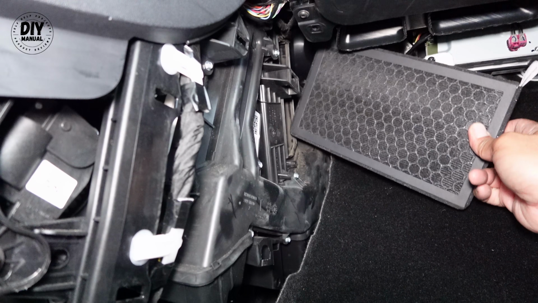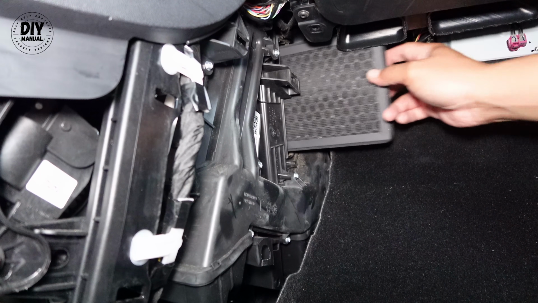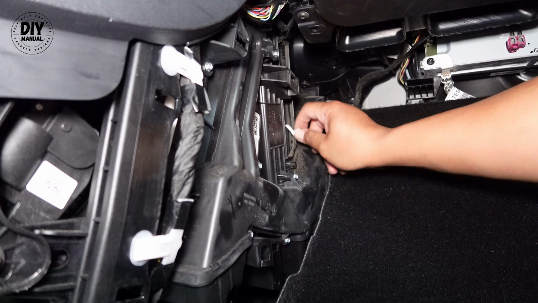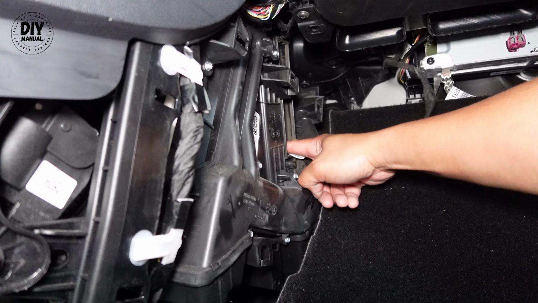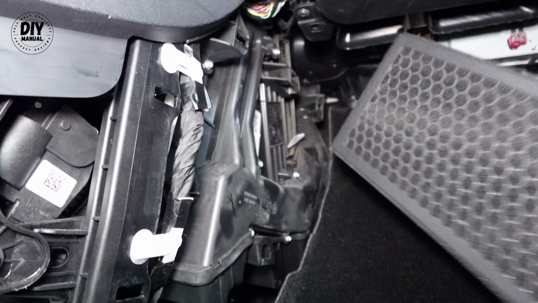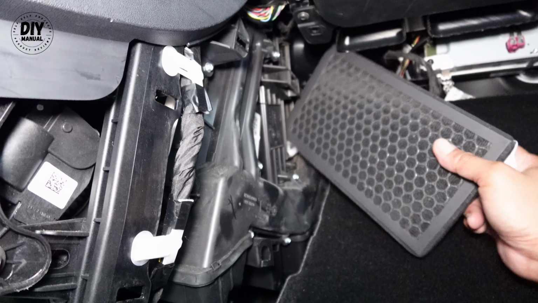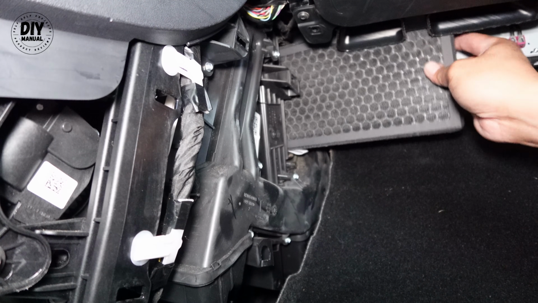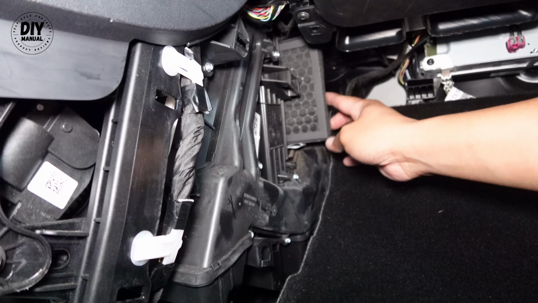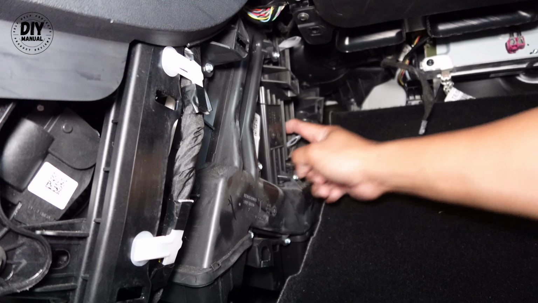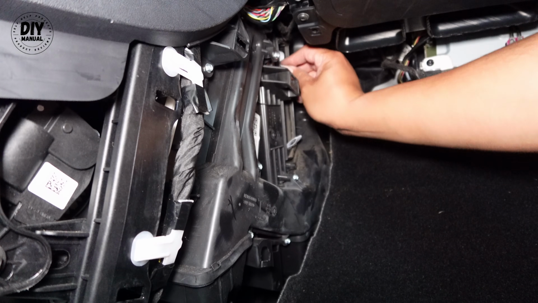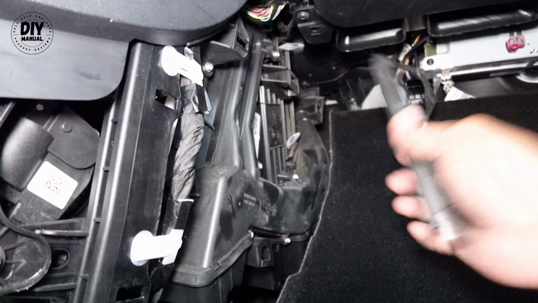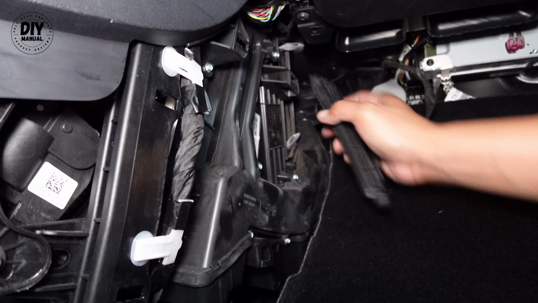So I'm just gonna go do the first one. So I'm just gonna go like this and then drop it. That's my first filter. And then we're gonna do the second filter. You want to make sure that you have the tabs out, okay, when you install it. So this is my bottom tab and my upper tab is right here. I can access it. Once you do that, you just want to install your cover back.